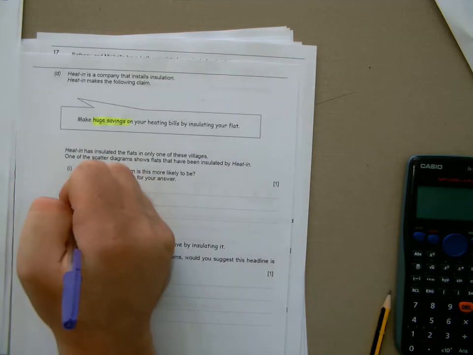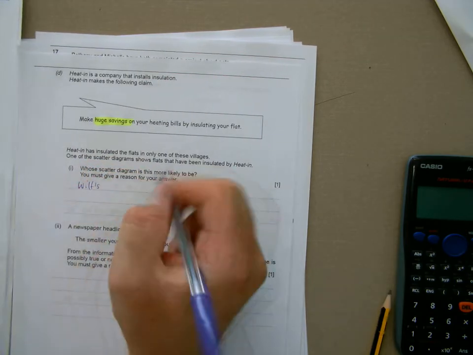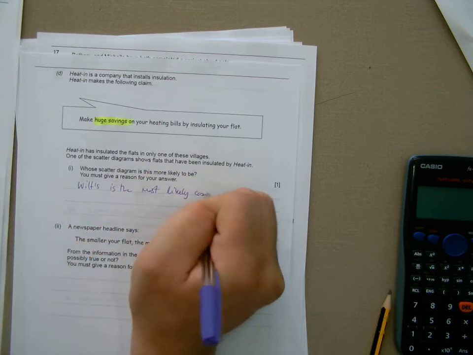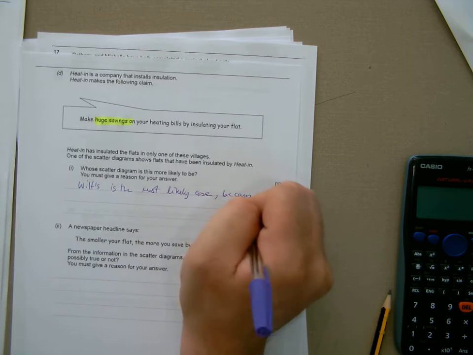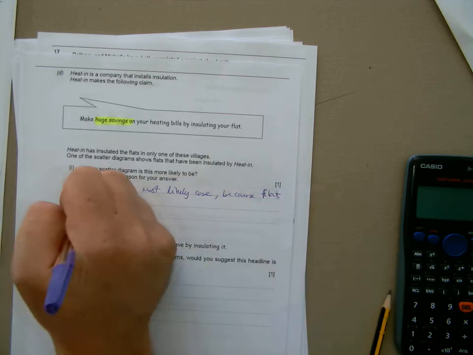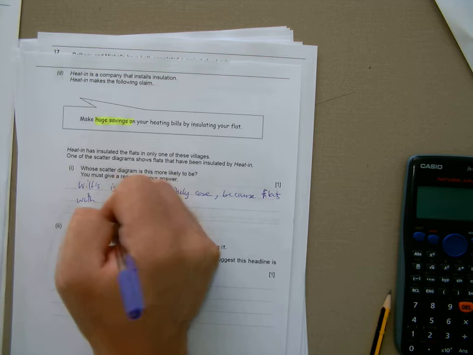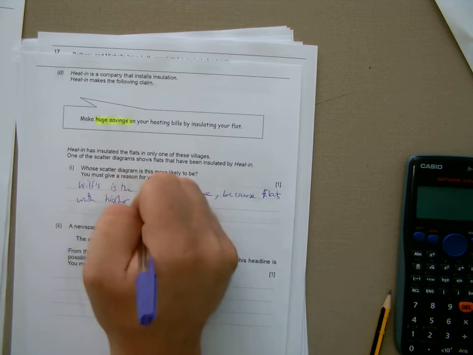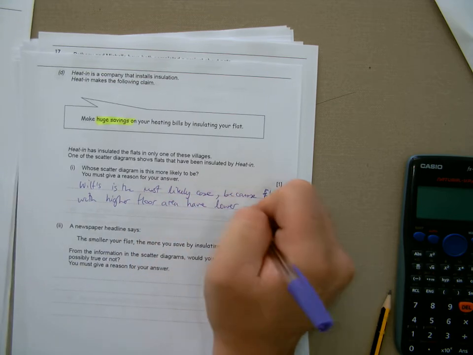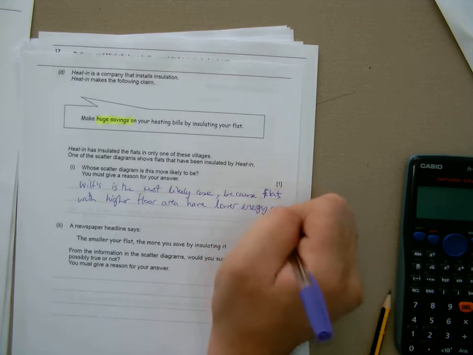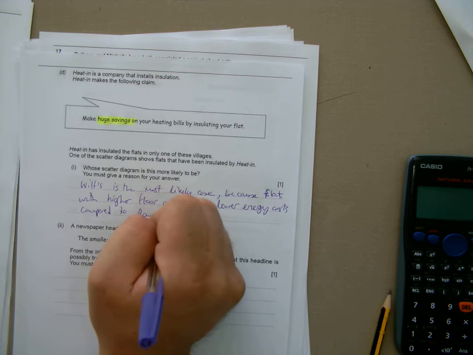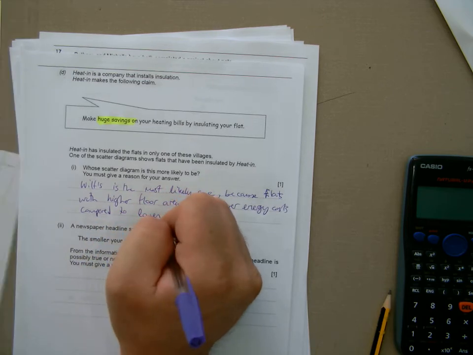We can say Wilf's is the most likely case, because flats, I think they're talking about flats, with a higher floor area have lower energy costs compared to Rowena's. How do you spell Rowena? Are there 2 N's in there or 1 N?